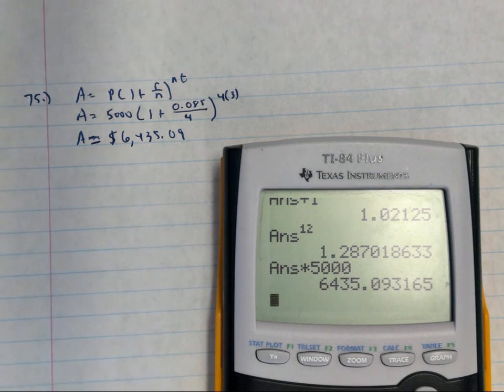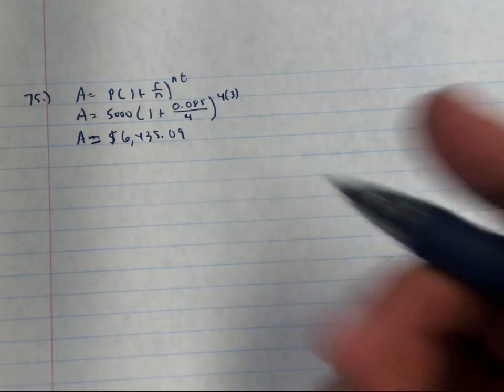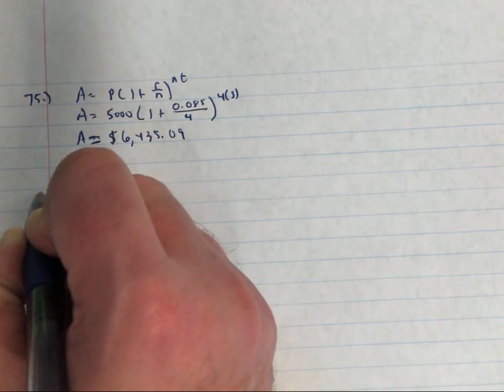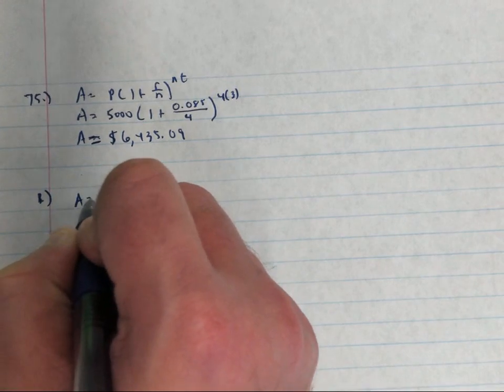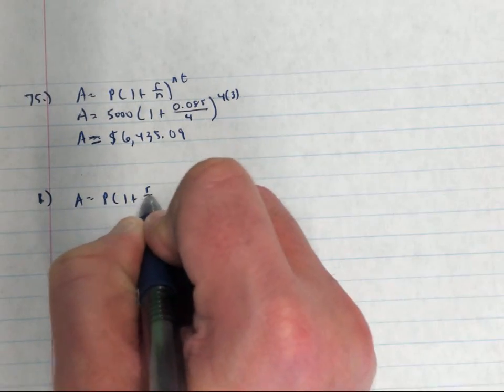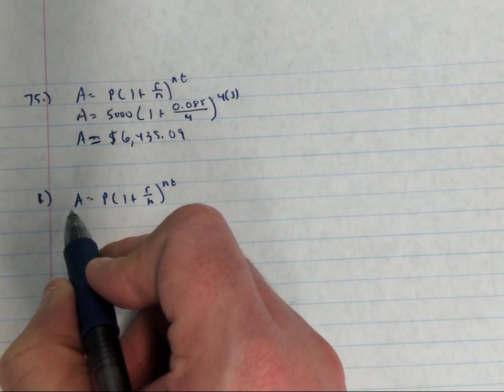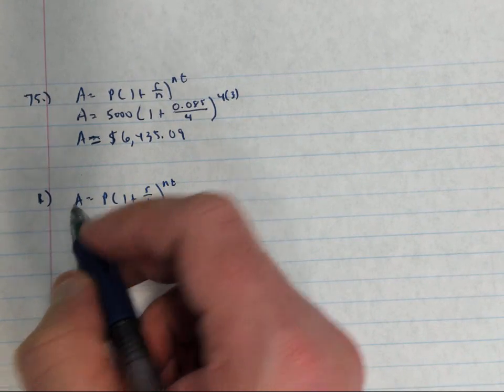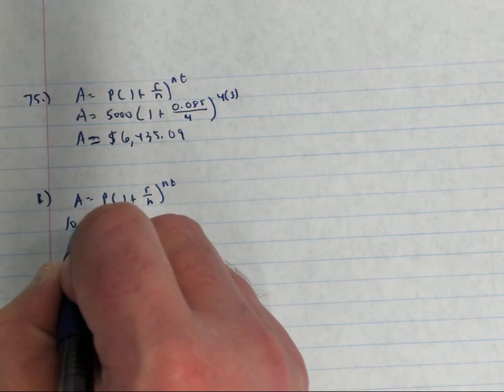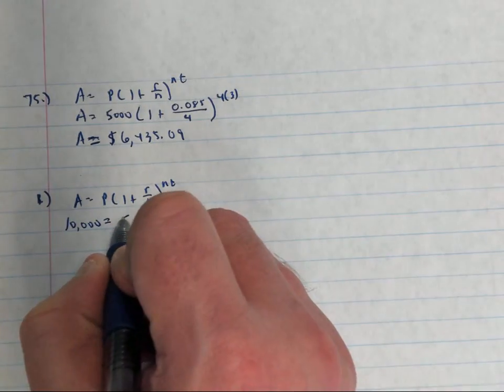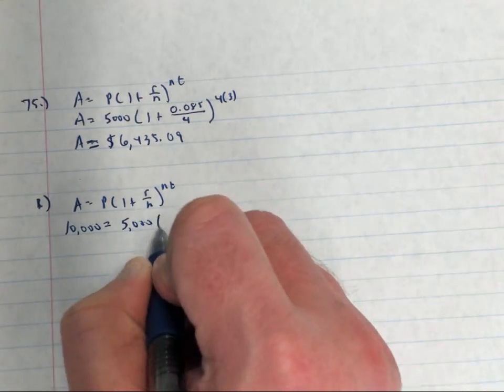Now B takes a different spin on it. It says, how long will it take to double? If it asks you how long, you're looking for what variable? T. Very good. You're looking for T. Alright. So, this is B. So I'm going to write the formula. Okay. So what would I put for my A? You won't know how long it will what? So, what's 5,000 doubled? 10,000. I'll put 10,000 there. My principal is 5,000.